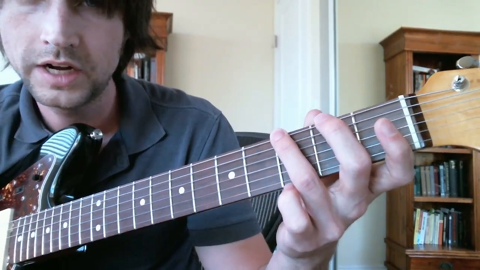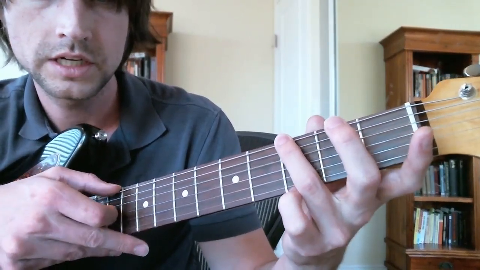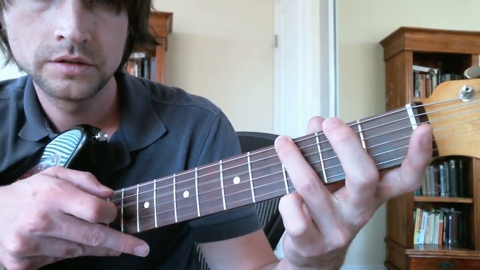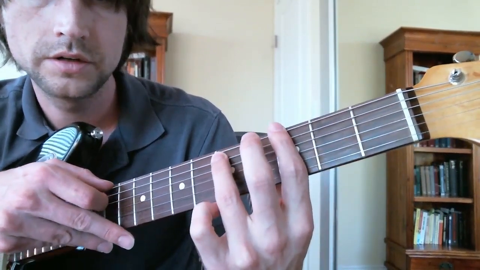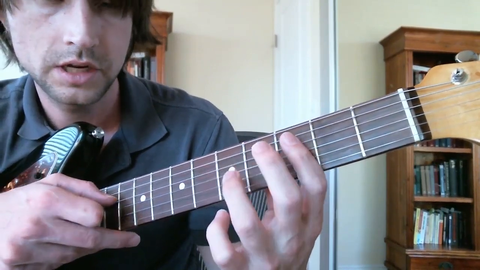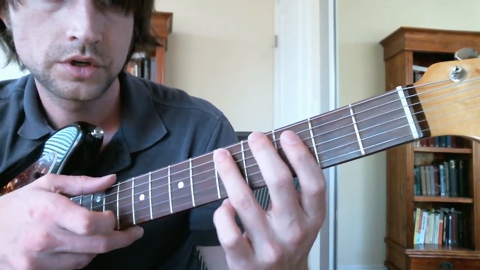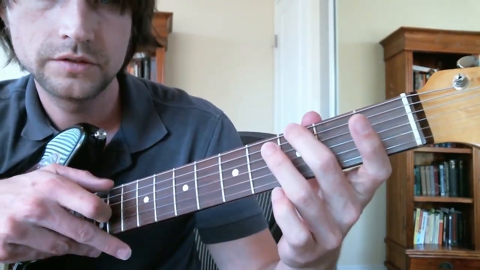So 1-5 is actually a power chord. So if you go like this, just these two notes, it's actually a power chord. It's the same thing as going this. That note is actually the same as that. So you could play a power chord like this, a G5.